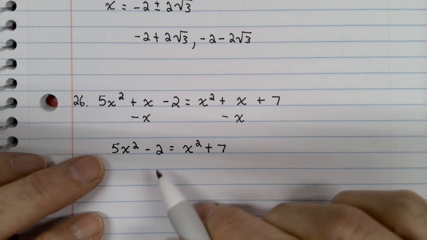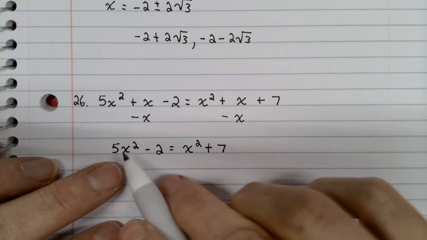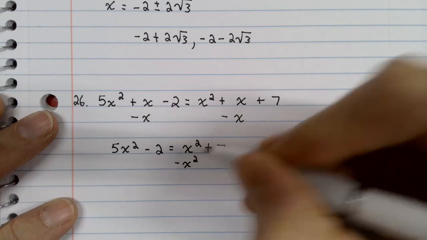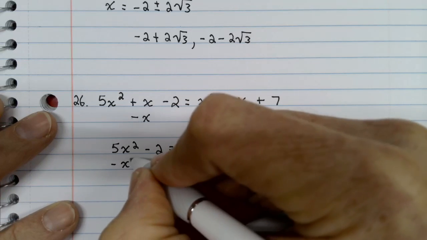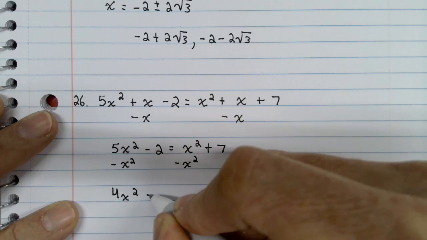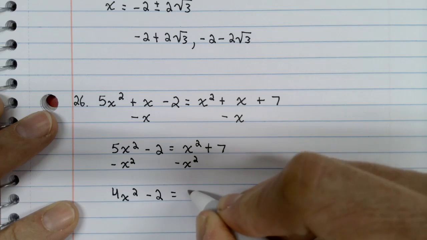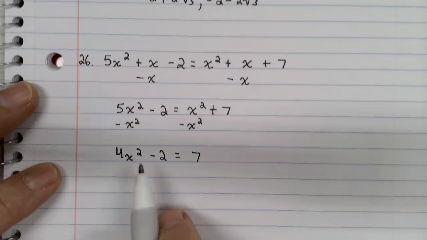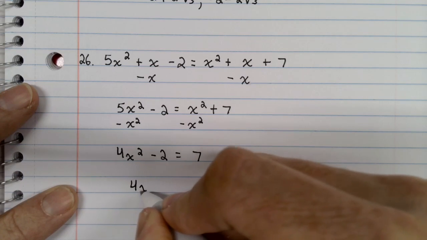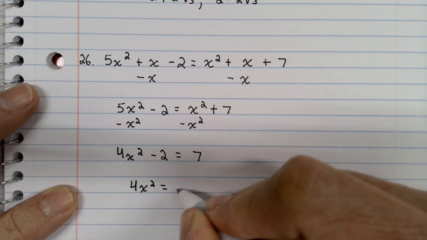Okay, well now I want to get all the x squareds on the left here, so I'll subtract x squared from both sides. And now I've got 4x squared minus 2 equals 7. And now I just need to add the 2 to the right side, and I get 4x squared equals 9.